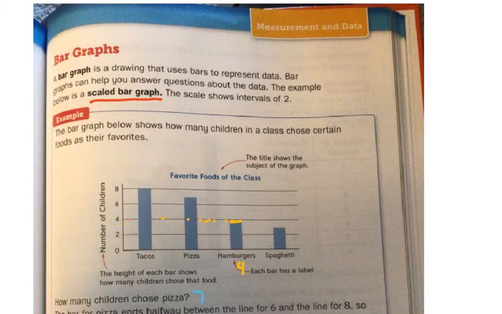What if these numbers along the side, indicating the number of children, what if they went up by 1 instead? What would happen? Well, pizza would have to be way up here. The bars would get a lot higher. So sometimes it doesn't make sense to count by ones along the side. Sometimes you might have to go by 2s or 5s.